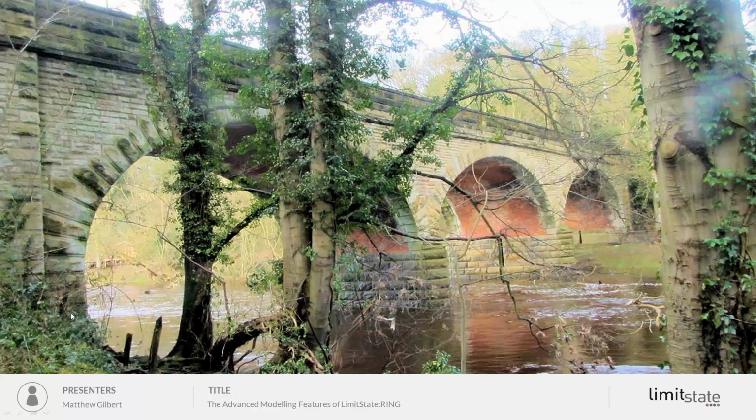I actually set this model up to approximately represent a bridge near Leeds, Linton Bridge, which was actually affected by the 2015 Boxing Day floods.